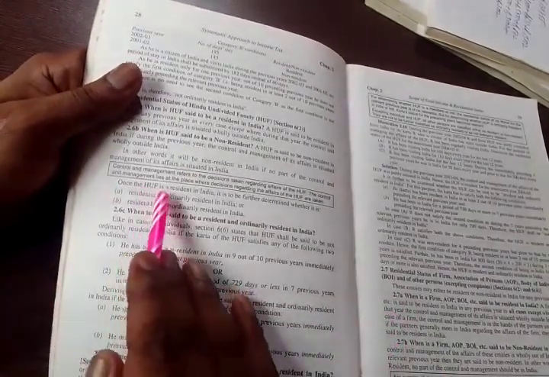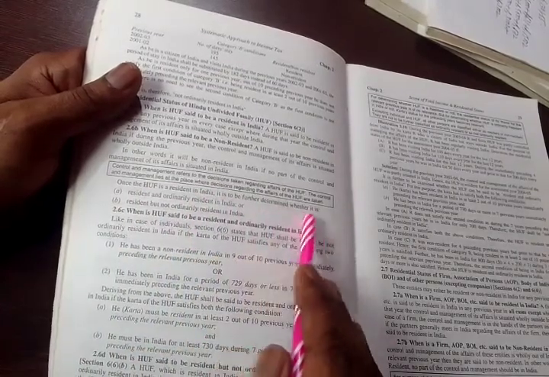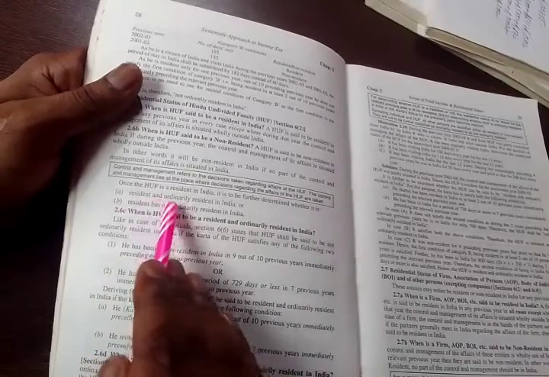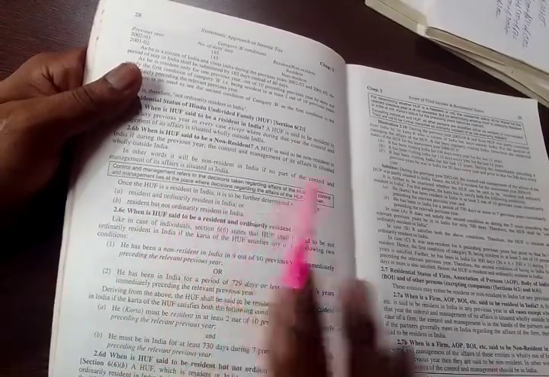Once the HUF is a resident in India, it is to be further determined whether it is a resident and ordinary resident in India or resident but not ordinary resident in India.